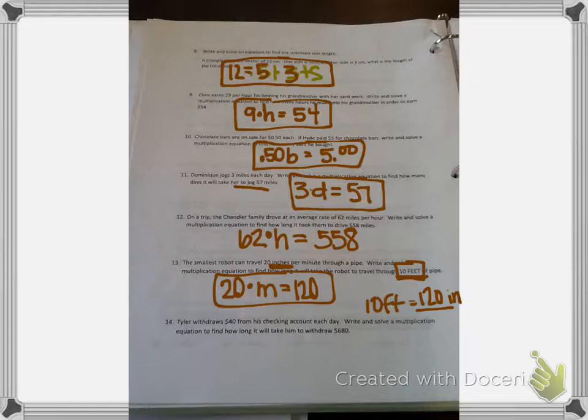And on 14, Tyler withdraws $40 from his checking account each day. So we're taking out 40 per day. Write and solve a multiplication equation to find how long it will take him to withdraw $680.